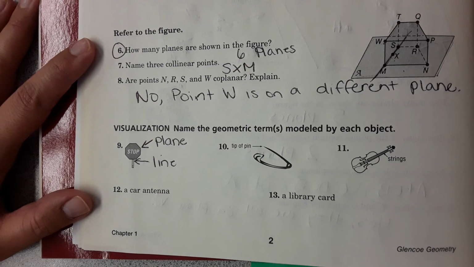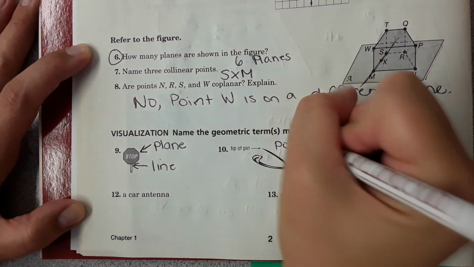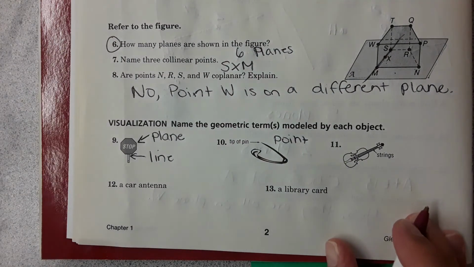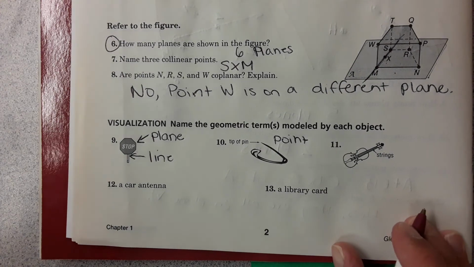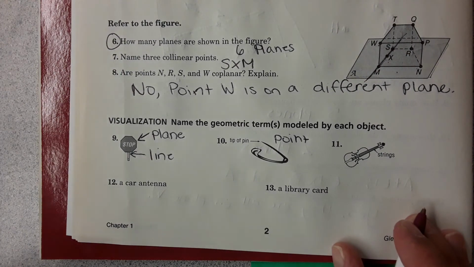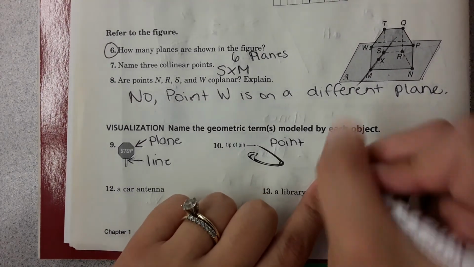Number 10, it says the tip of a pin. That would be like a point. Number 11, the violin, it's pointing to the strings of the violin.